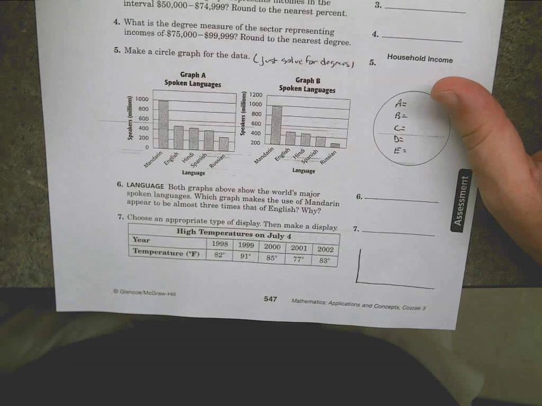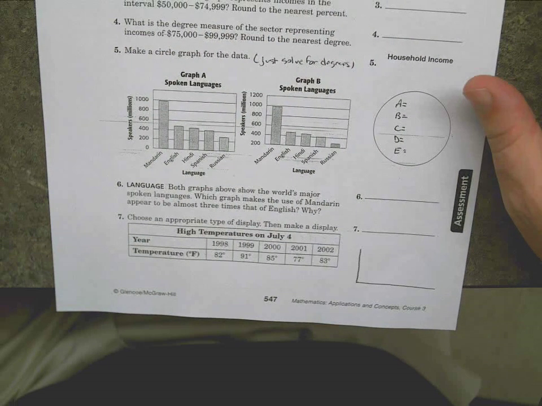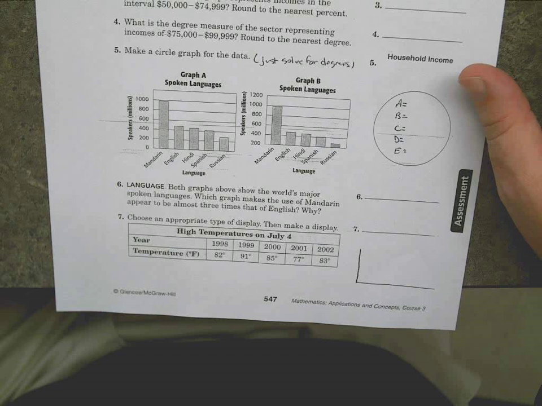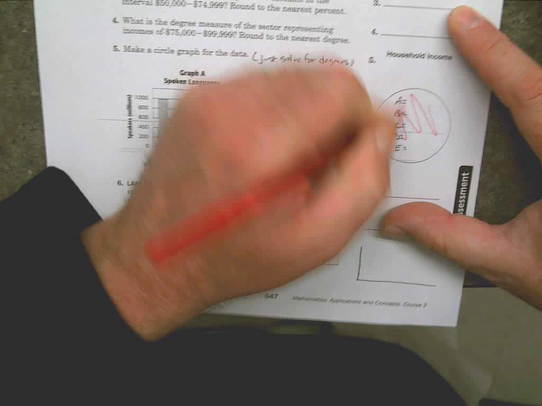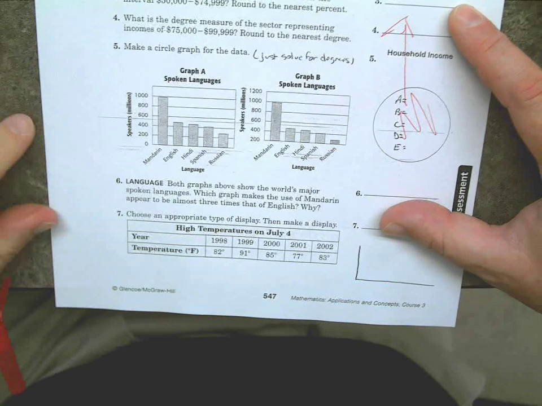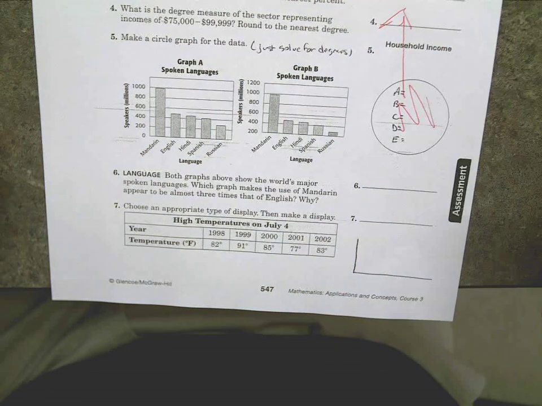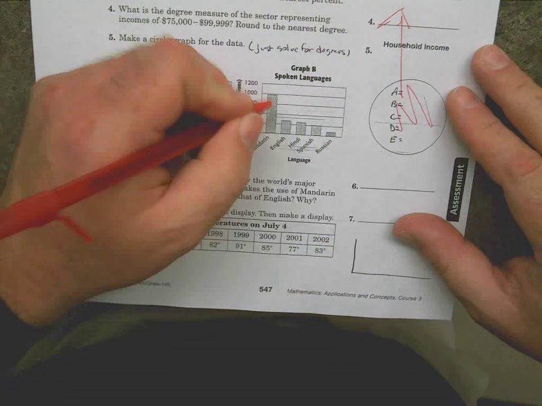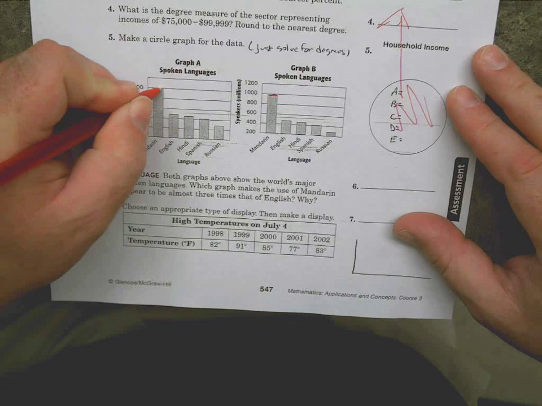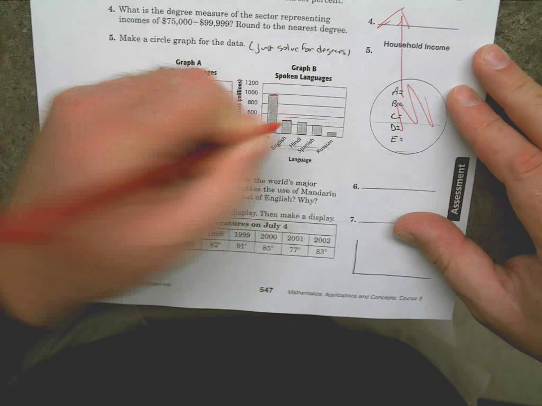Question number 6 says, both graphs show the world's major spoken languages. Which graph makes the use of Mandarin appear almost 3 times that of English, and why? So technically this one was used on a previous question up here. I don't need it. I don't even need to look at this. Mandarin here, Mandarin here, English is here, English is here.